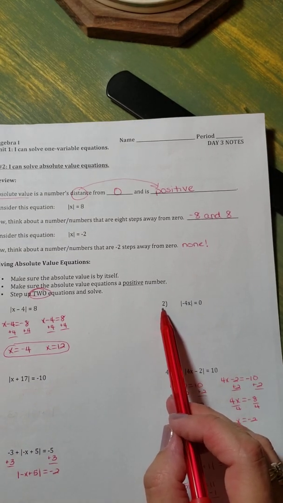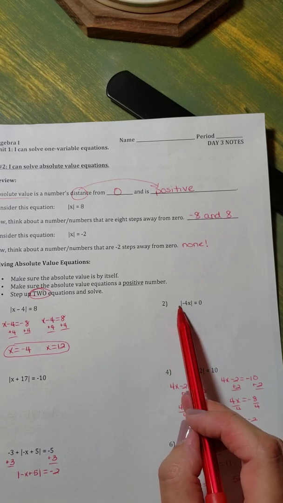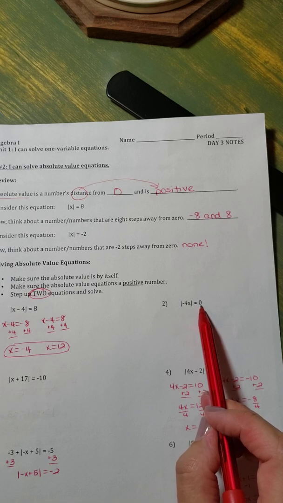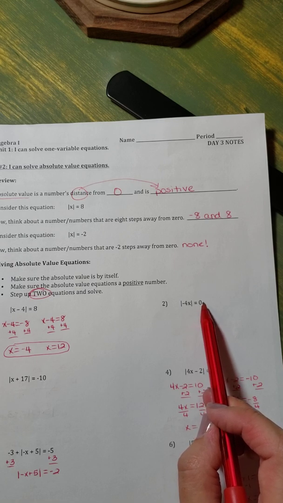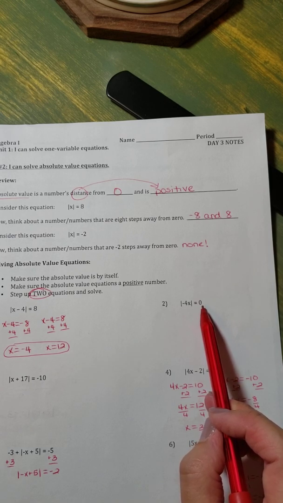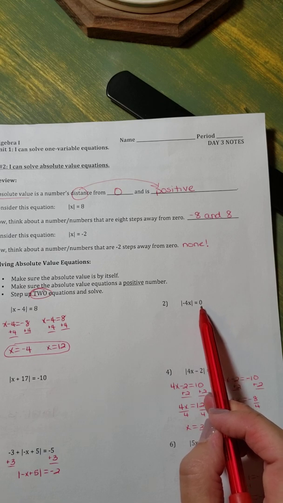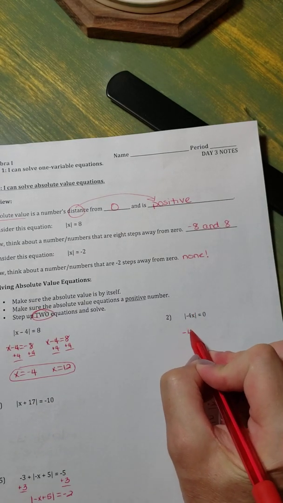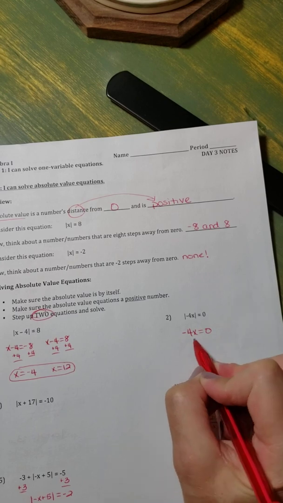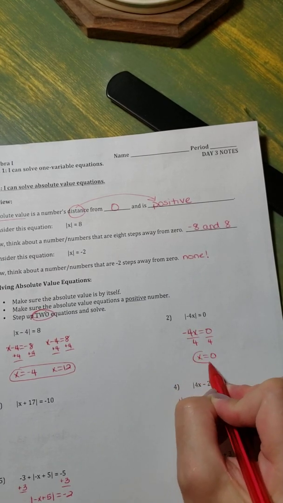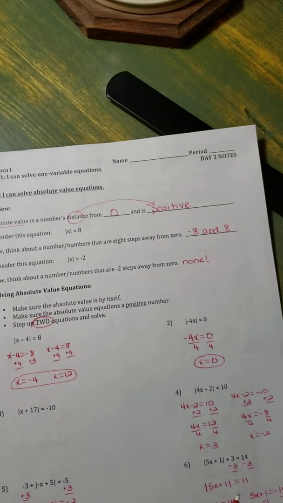Question 2. The absolute value is by itself. There's no numbers outside. This number is positive, so that's fine. So now we're going to set up equations. Now this is 0. How many numbers are 0 steps away from 0? Only the number 0 is 0 steps away from 0. So this is a rare case where we only have one equation we have to write. Negative 4x equals 0. So if we solve, x is 0. And that's our answer.